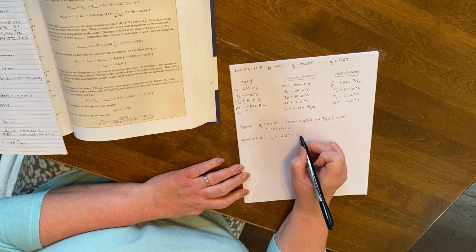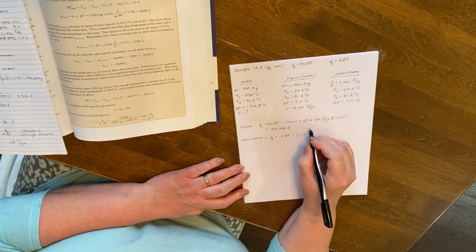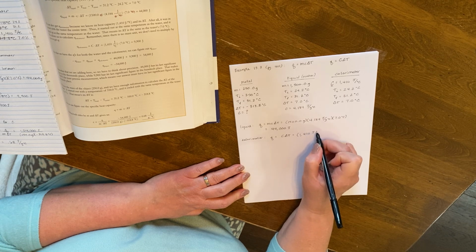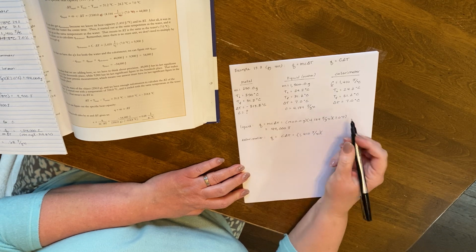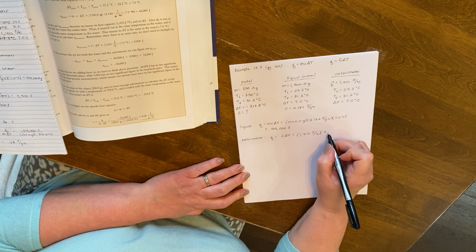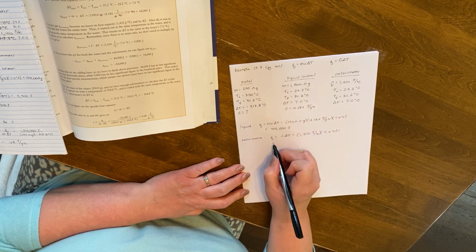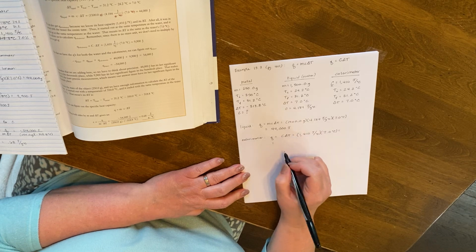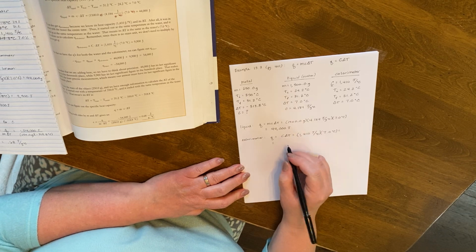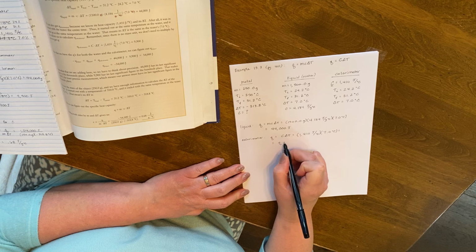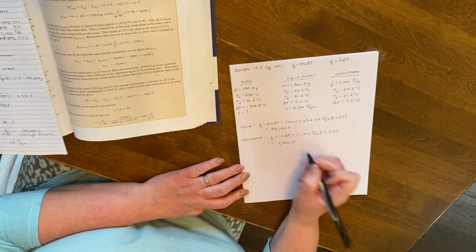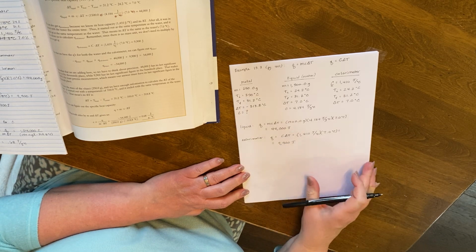C, it told us, was 1,410 joules per degree Celsius, and our change in temperature was 7.0 degrees Celsius. So the heat gained by the calorimeter was, let's see, 9,900 joules.